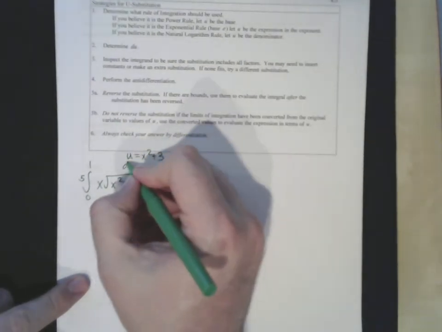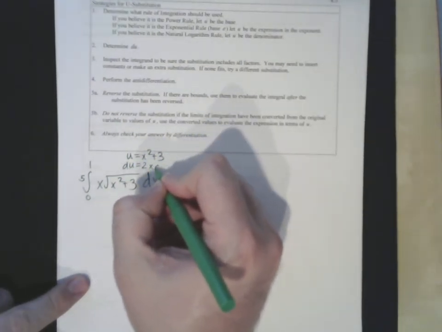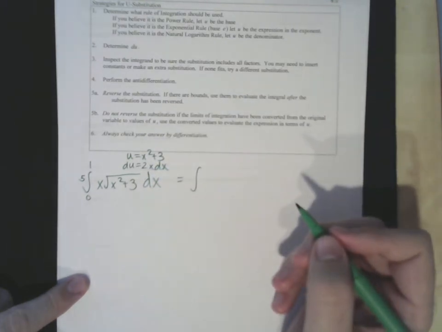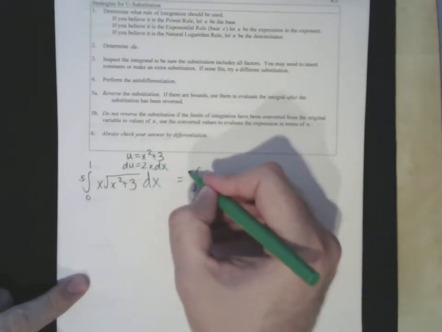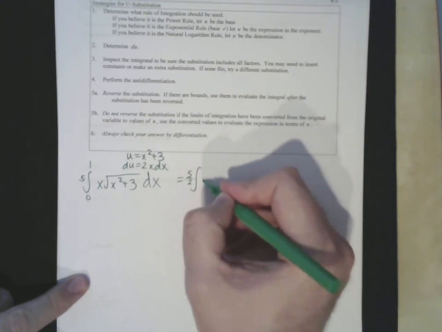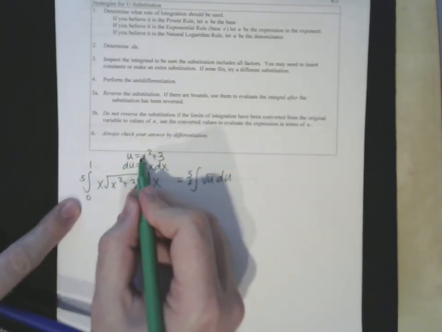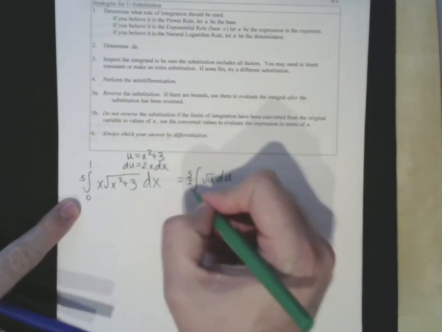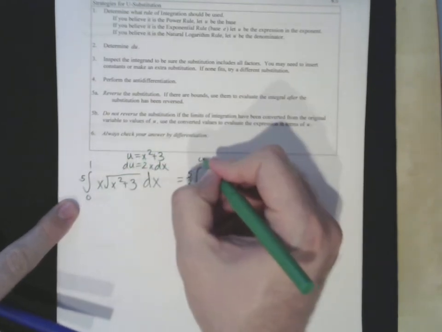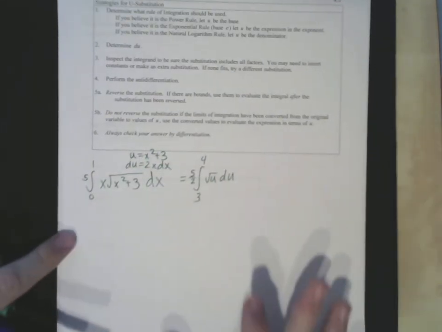Then du is 2x dx. And we said this becomes 5/2 square root of u du. And then plugging 0 into u here gave us 3, and plugging 1 into u gave us 4. And then we evaluated like we always did without switching back to u's.